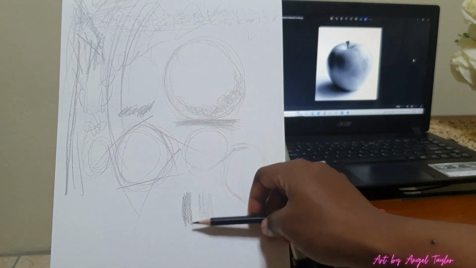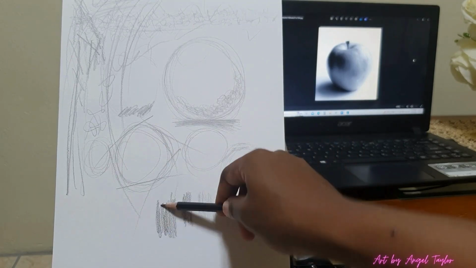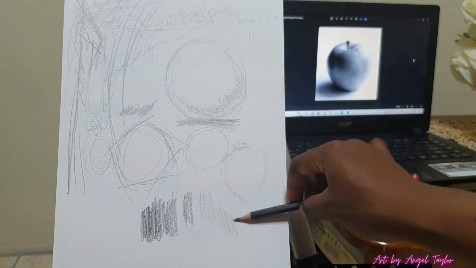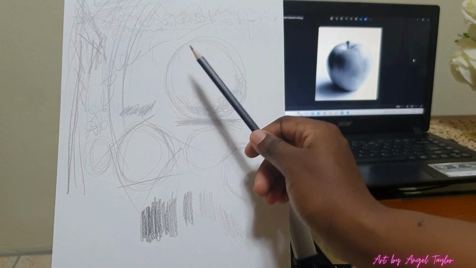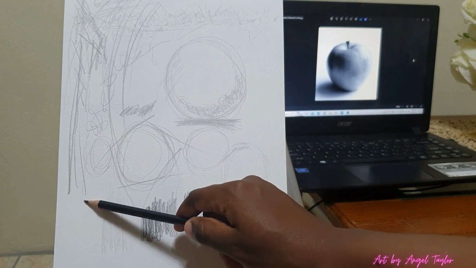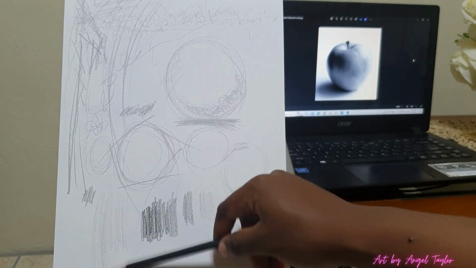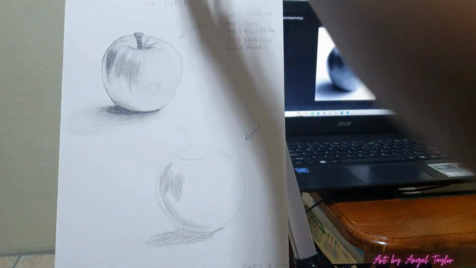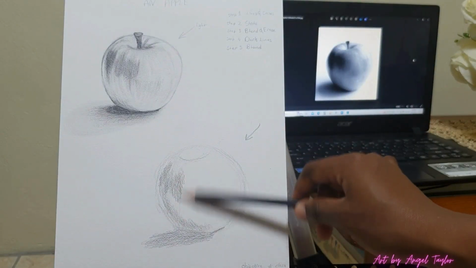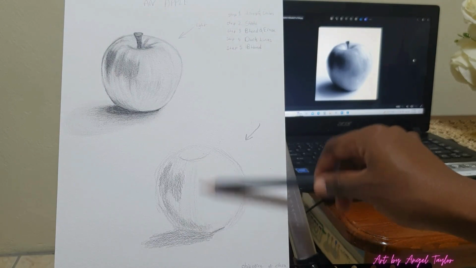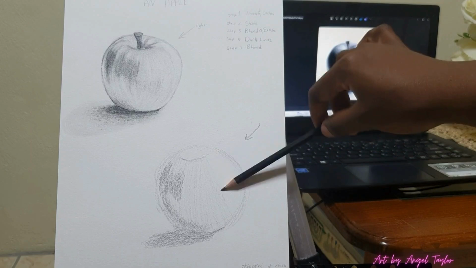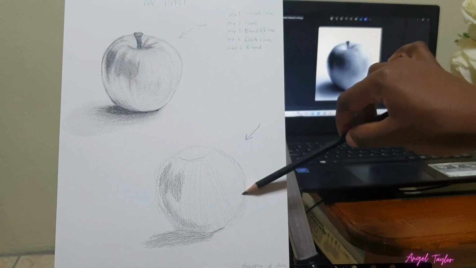So what we are going to do is practice shading. I want you to use your pencil in a light way and practice shading in the mid tone. You're not going to press down too hard, and you're not going to press too light, so you have to get in the middle. When you've done that and you've practiced, put in the middle tone on the apple, similar to how I have put it in here.